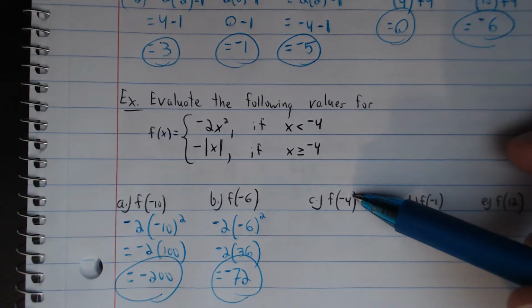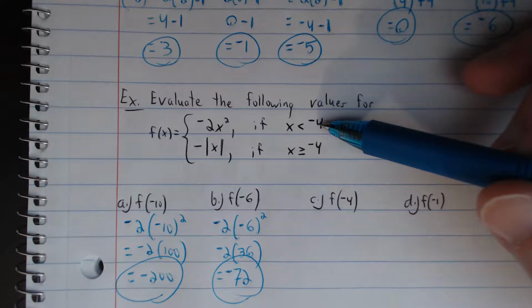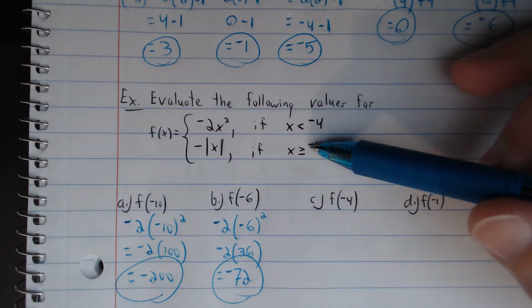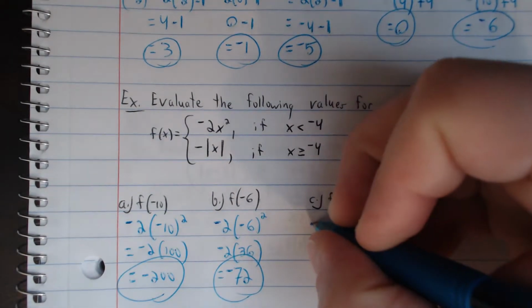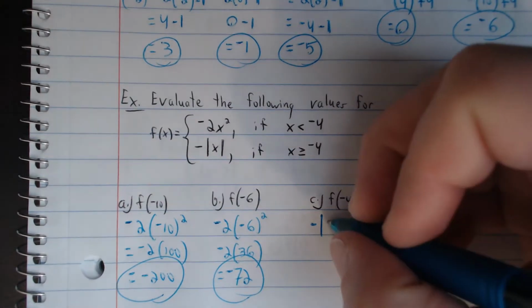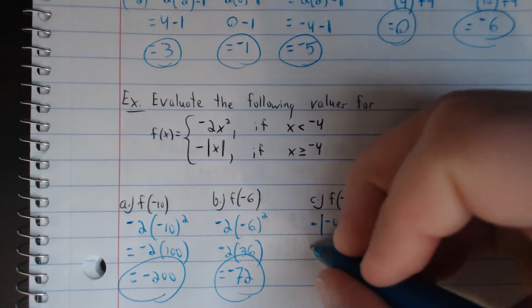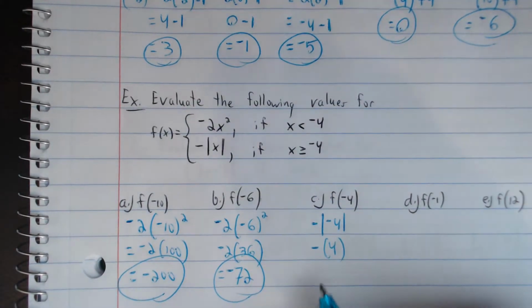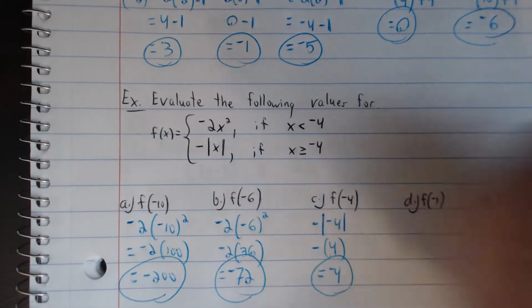Problem C, it gives us negative 4. Negative 4 doesn't fit in this top restriction anymore because this says strictly less than. Here is where we're allowed to use negative 4. So now we're going to have to use the absolute value function. So we have the opposite of the absolute value of negative 4. Well, the absolute value of negative 4 is 4, so they're looking for the opposite of 4, which is negative 4.